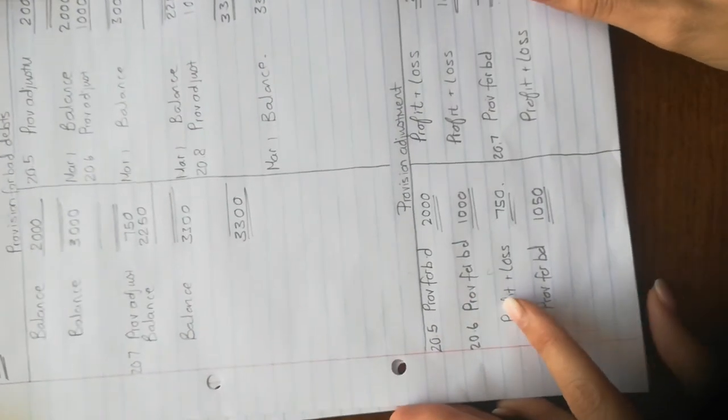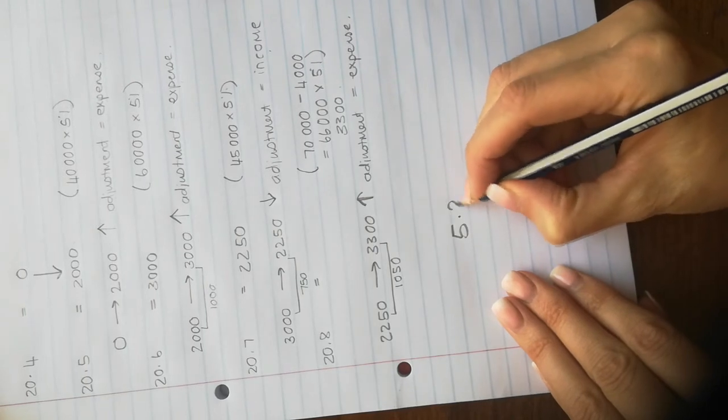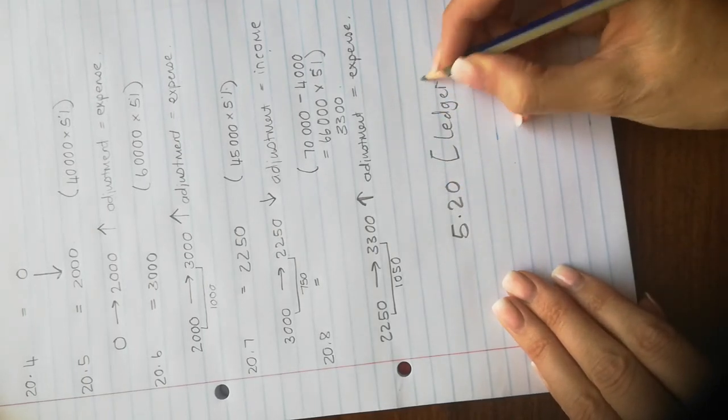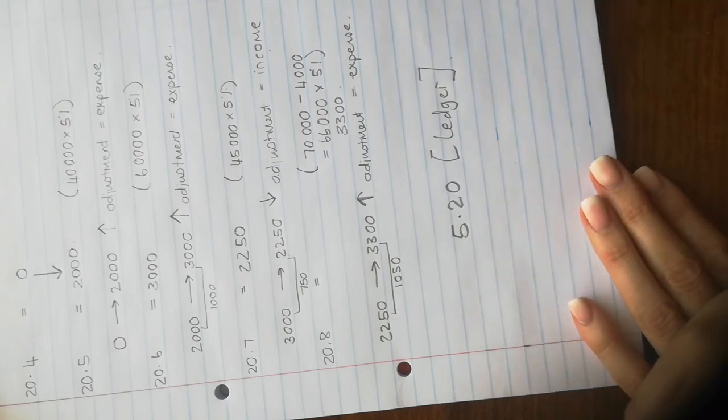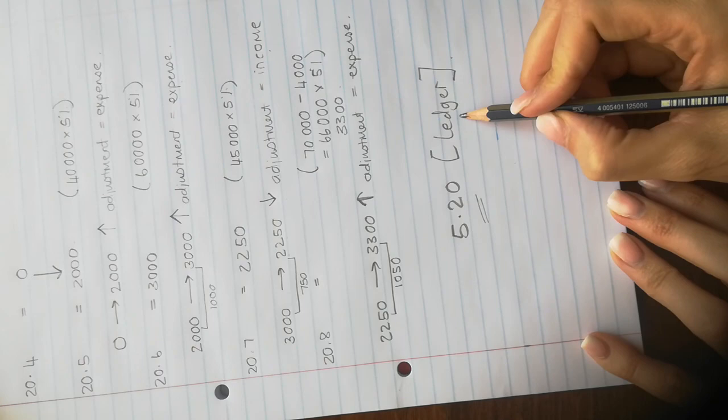Right, I'm not going to do the accounting equation now because the video is becoming a bit too long. But what I would like for you to do is 520, only the ledger accounts. And then we will give attention to the equation tomorrow. So please do 520, only the ledger accounts.